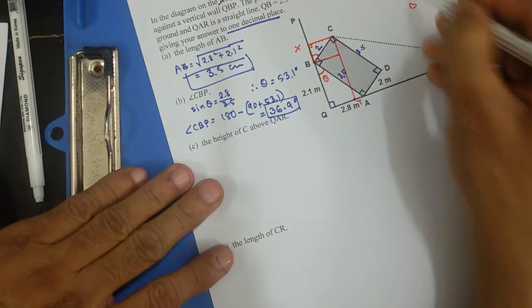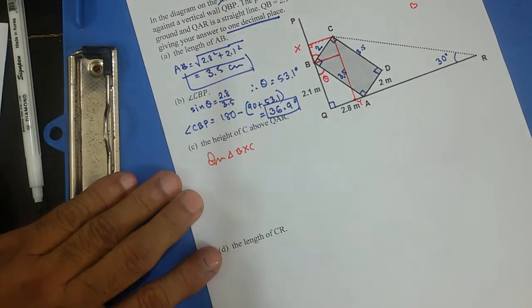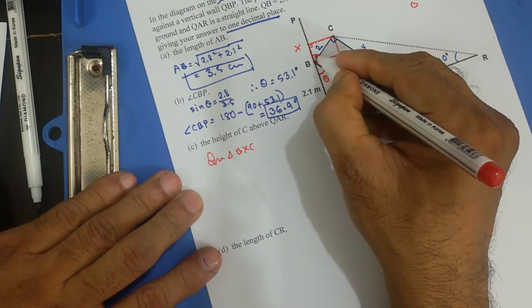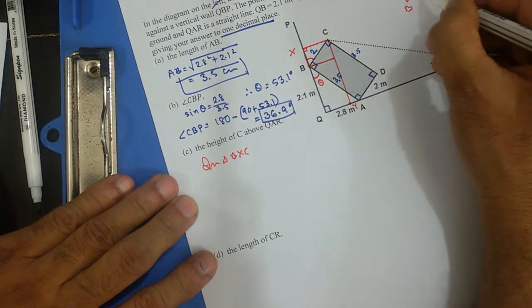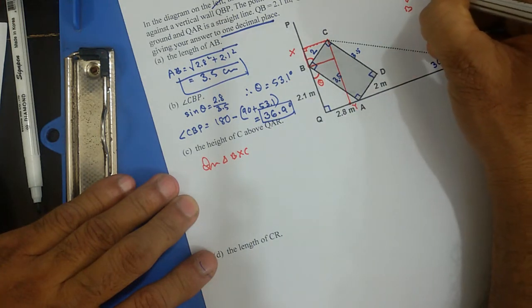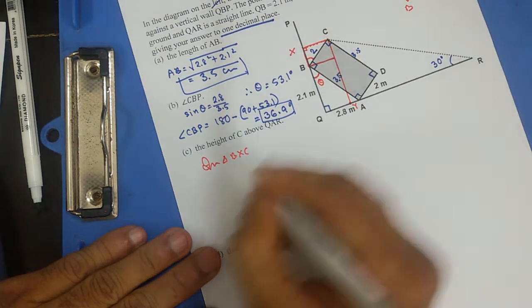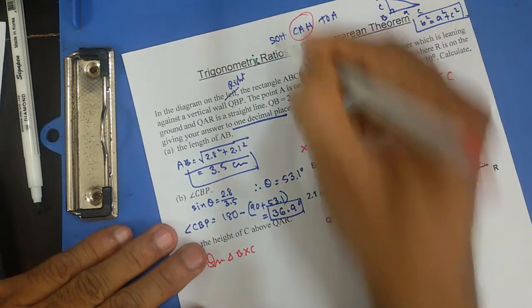So in this triangle BXC, I know this angle, I know this side. This is 2, and this angle we did find out is 36.9. So I can use the trigonometric ratio adjacent over hypotenuse, that's cos.